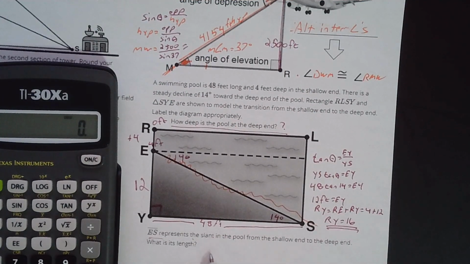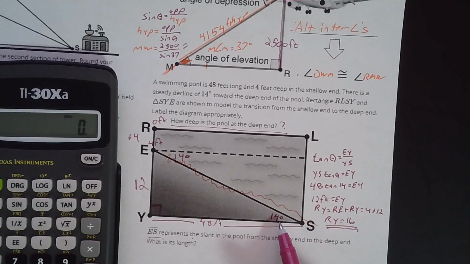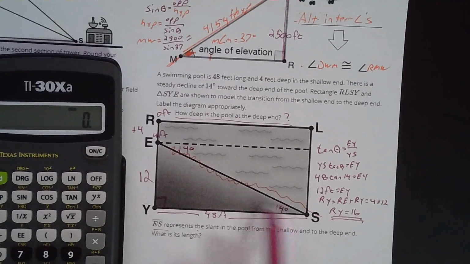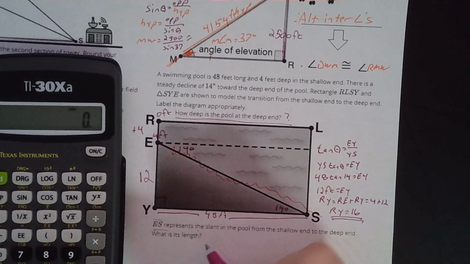Okay, so what would we have here to figure that out? Well, we could use, well, that's 14, and that there equals 90, so we could do cosine, but let's just keep it easy and do this opposite over hypotenuse, right? So opposite over hypotenuse is sine.